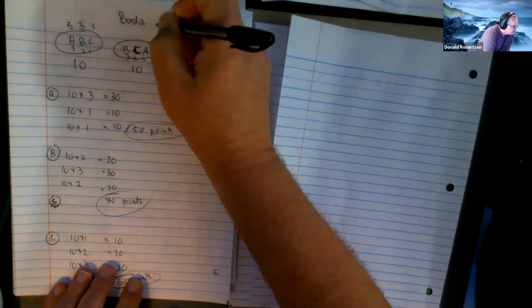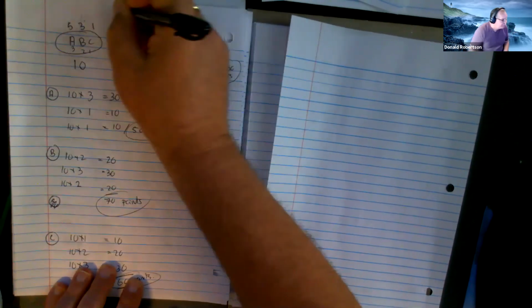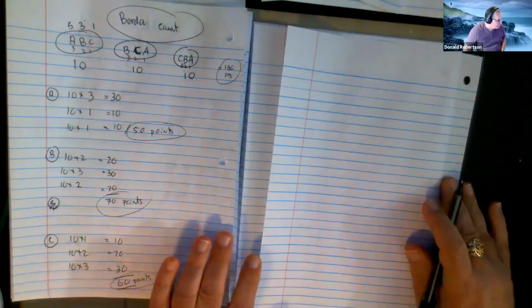If you want to know what this method is called, so you can go look it up, it's called the Borda count. I'm assuming it's after a guy called Borda.